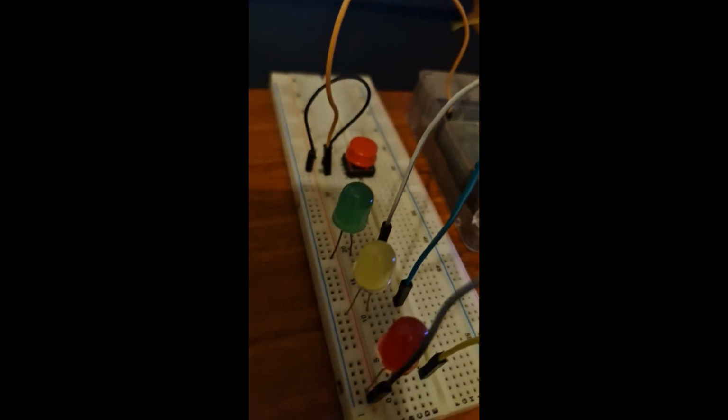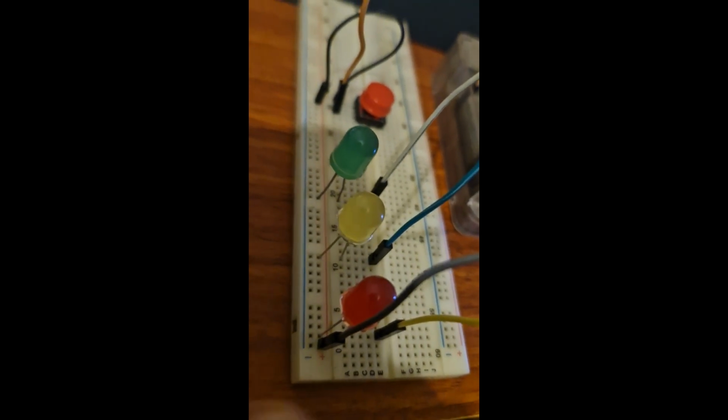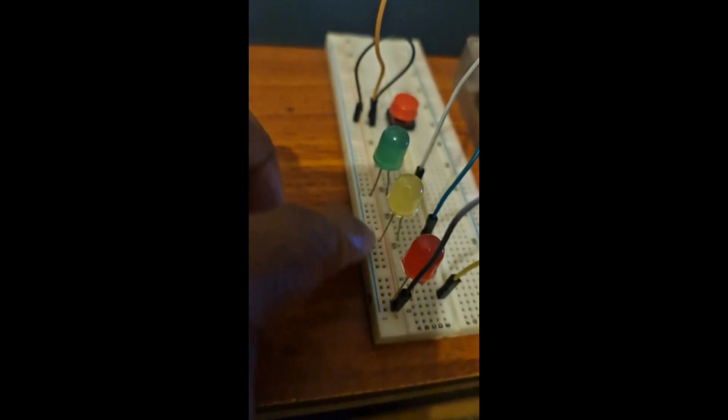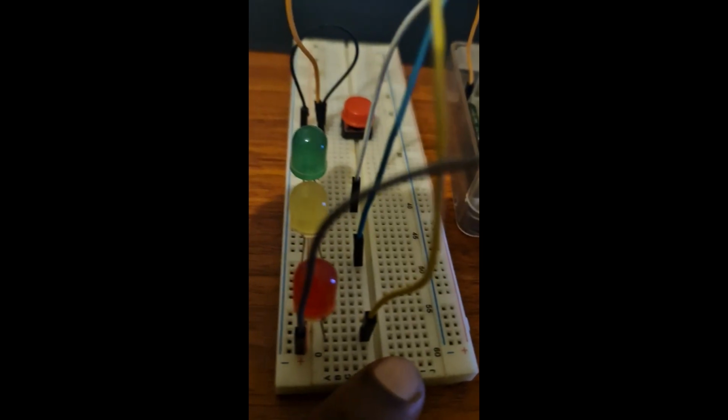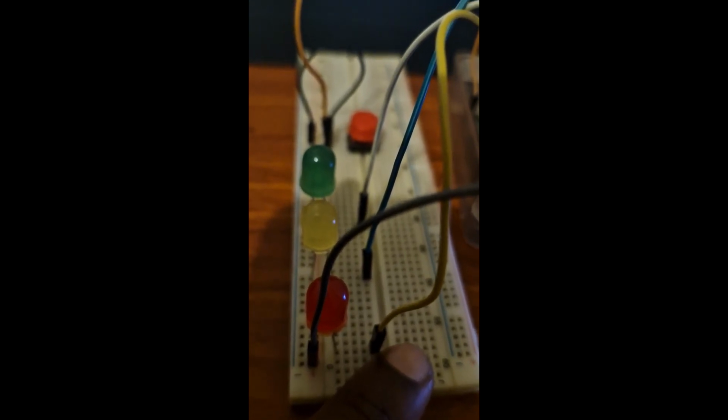Yes, so this is our circuit. Like you see, these are our three LEDs, and they are all connected to ground through this. The ground comes in and it is connected here because there is a continuity here. So that's where the ground is, and then of course the positive one is connected to 14, 15, and 18. Then we have the button here. The button is connected to 21 on the Raspberry Pi.